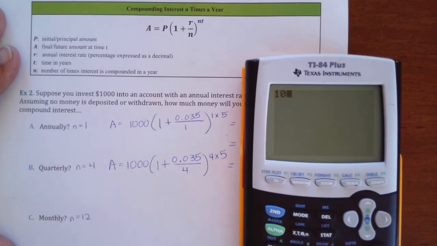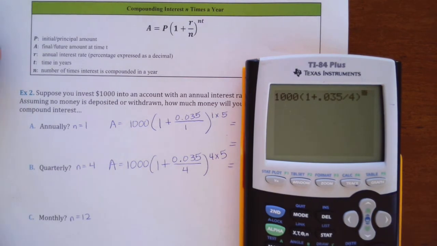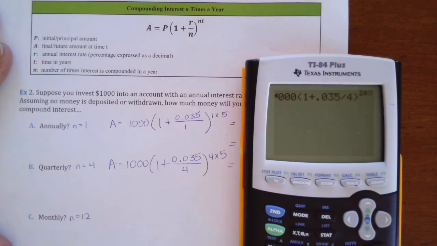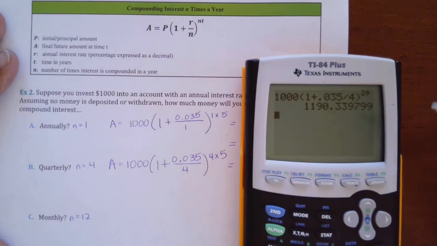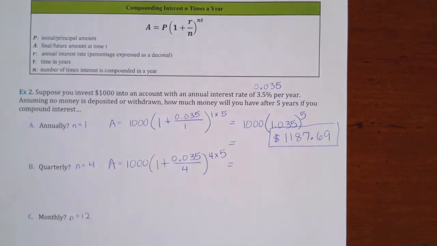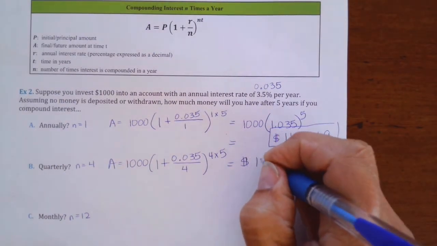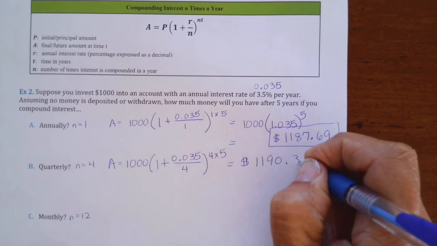So we can do 1,000, parentheses, 1 plus 0.035 divided by 4, close your parentheses, just like it says on the paper. And then we're going to raise that to the 4 times 5 power. So I'm just going to go ahead and write that as 20. 4 times 5 is 20. So now we get $1,190.34, since that's a 9, that'll become a 4.